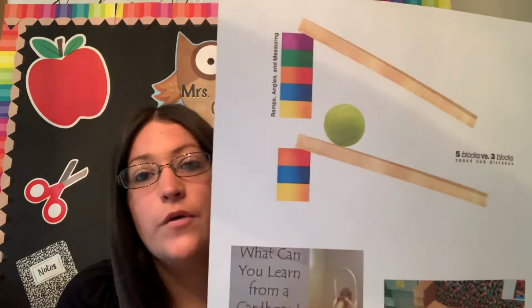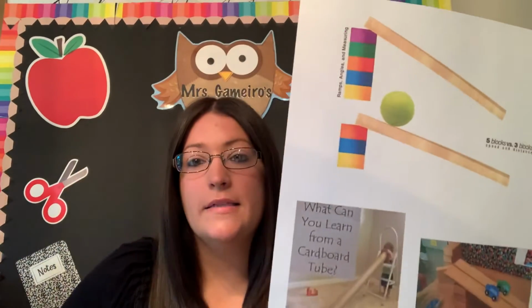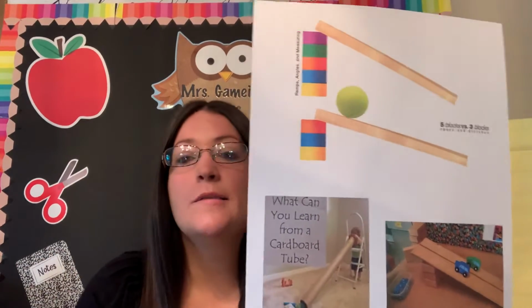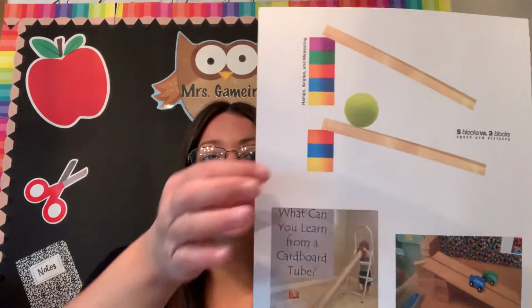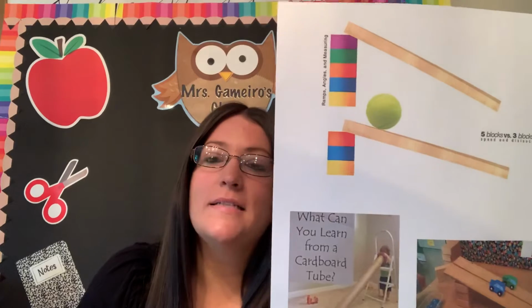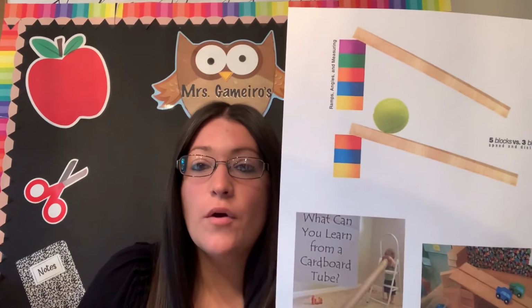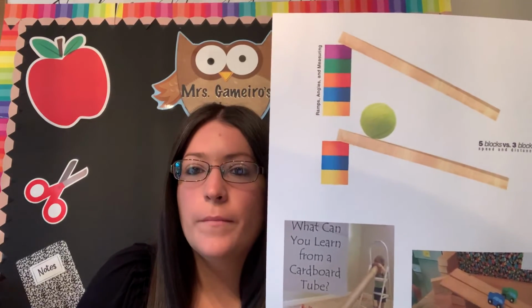So I want you to do this any way you would like. You can stack books and then lean something on the books like a ruler and have something roll down that. But I want you to try and experiment with this as well. I want you to try and put the ramp at different heights and see if that makes a difference in how far your object, your ball, your car, whatever you have, will roll.